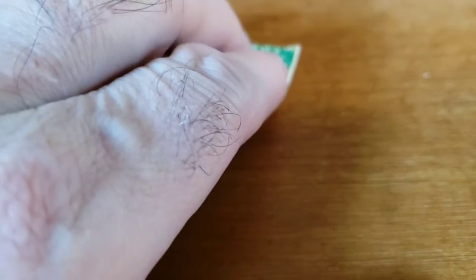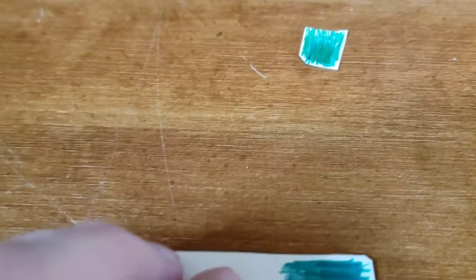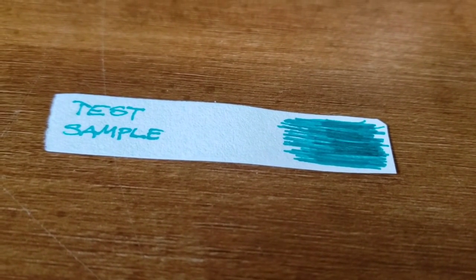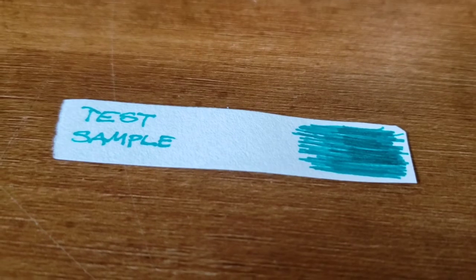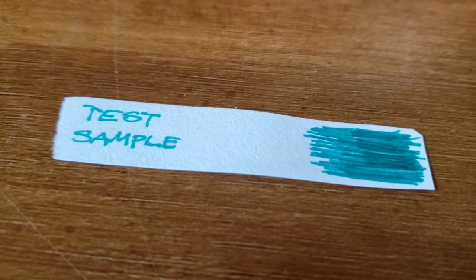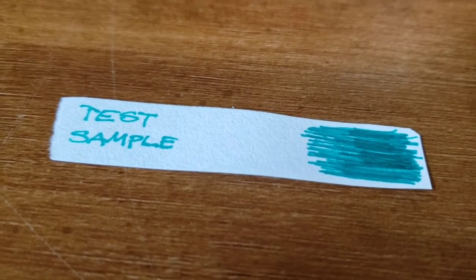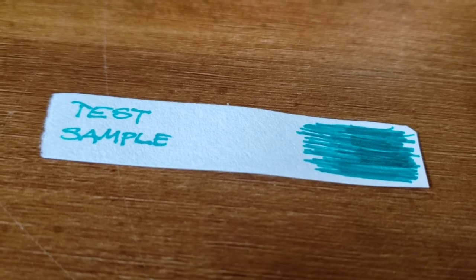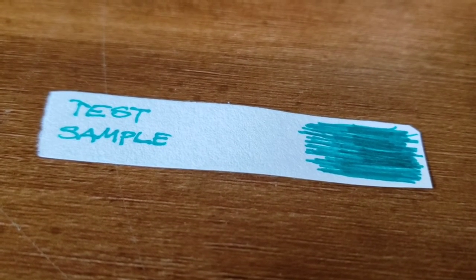So what I'm going to do is test that sample from the crime scene against something that I know the origins of, something that is my standard. This could be a paint sample from a manufacturer of a vehicle.